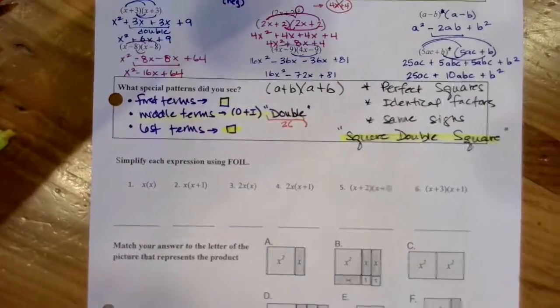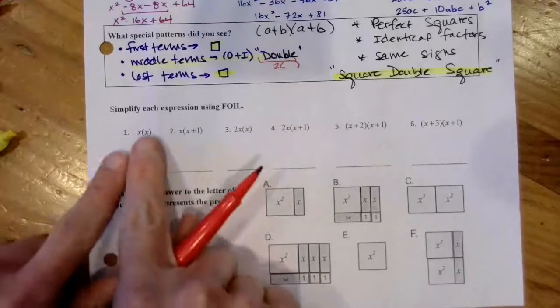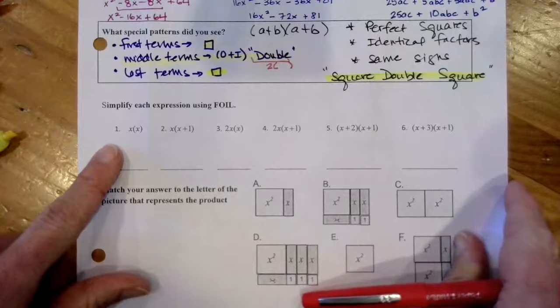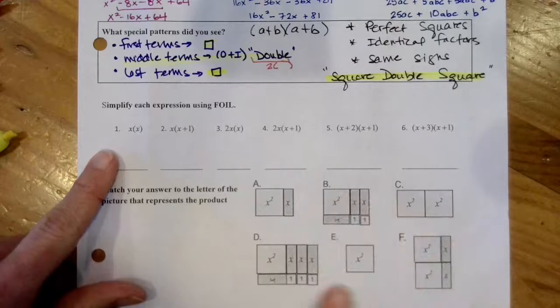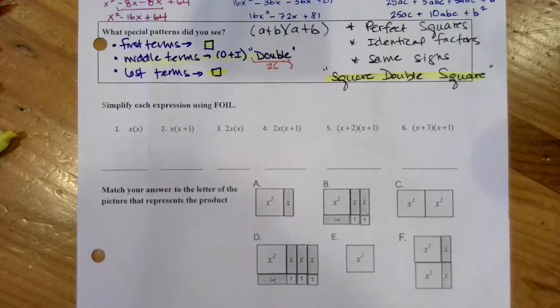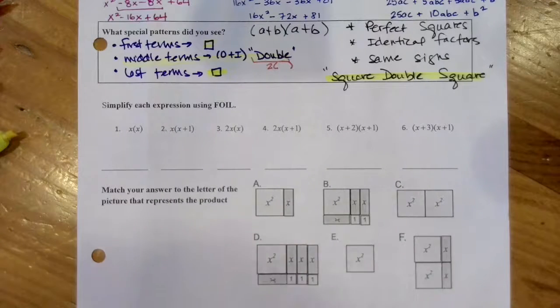Okay, so here we go. This next part talks about having 6 different examples of multiplying. And then here we go back to having that visual representation of what they look like with having our squareds and our x's. So what I want you to do is multiply, and then match it up to which one you think best shows those values being multiplied. Pause the video and give yourself a chance to finish.